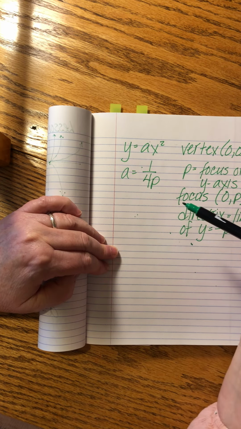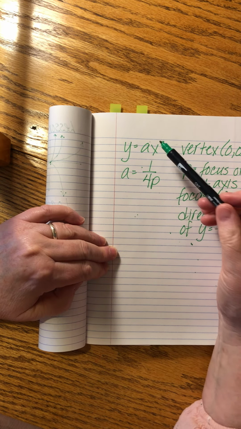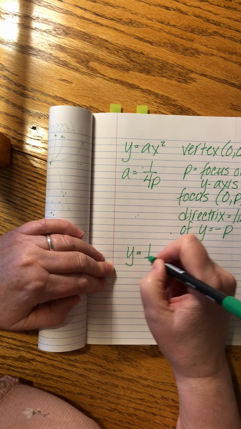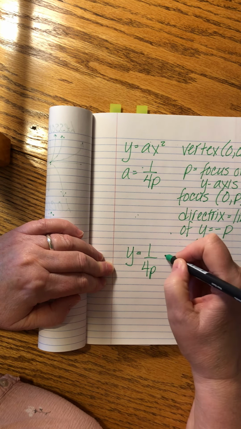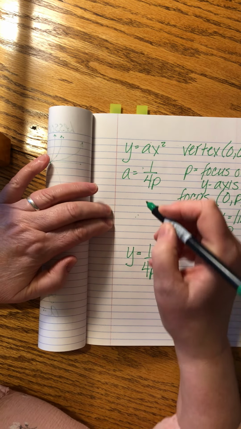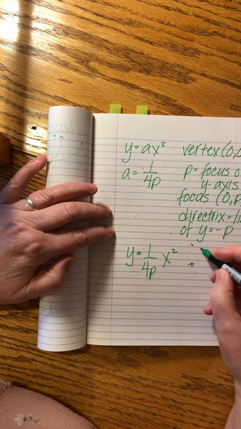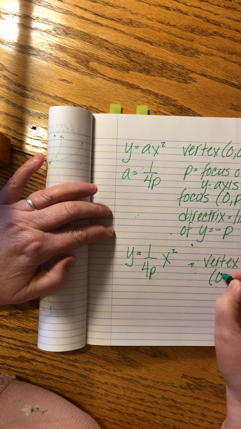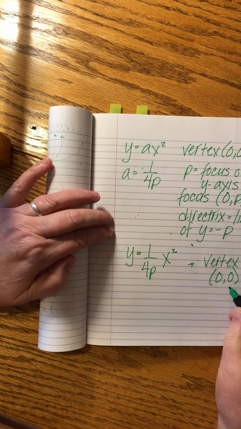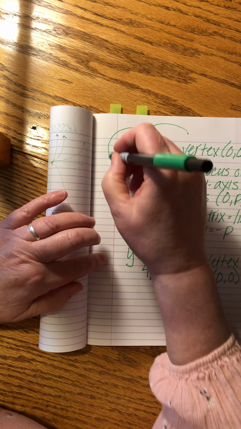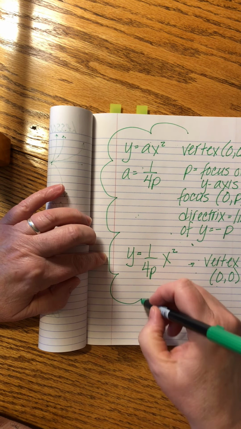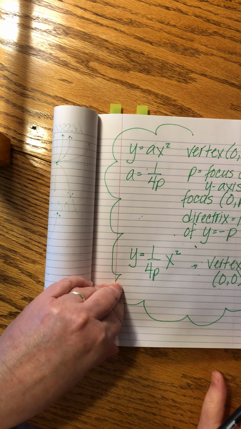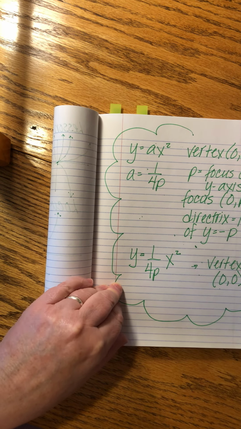The overall formula, if we take this and put it into this, is that y equals 1 over 4p x squared. And again, this is when the vertex is at 0, 0. Later in the lesson, we're going to update this formula, make it a little more complicated when we want to shift the vertex off the origin.